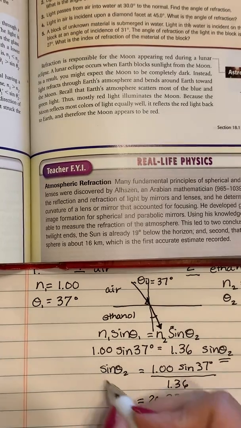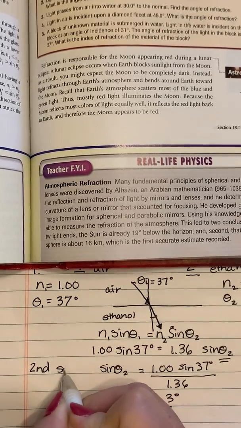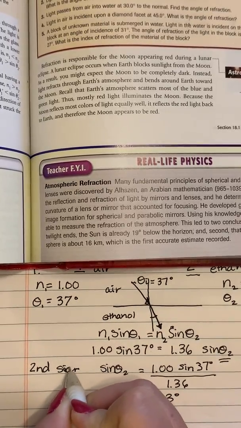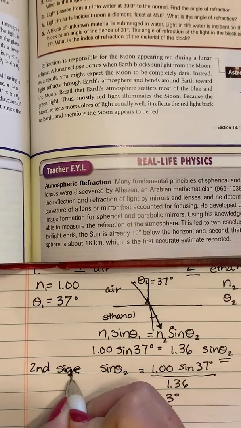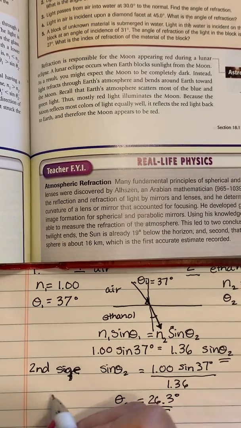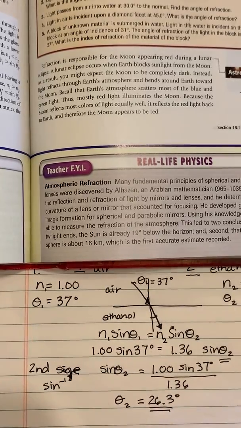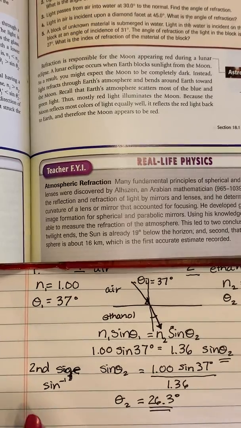Now remember, when we get to this, we're using second sine on our calculator. We want, oops, sine. I have the wrong sign. And actually it's just sine inverse. We want this function right here on our calculator. So that's how you get that.